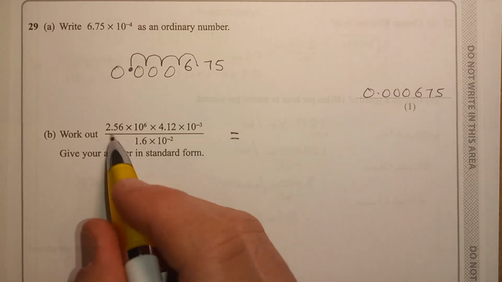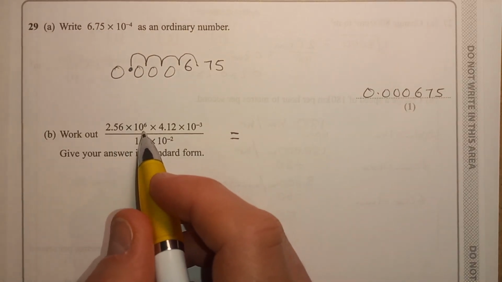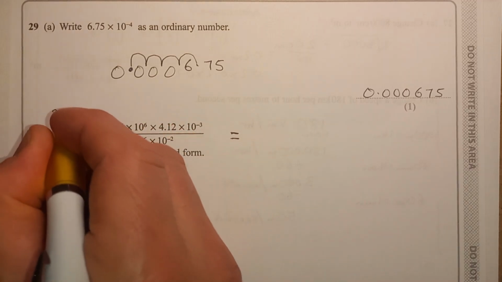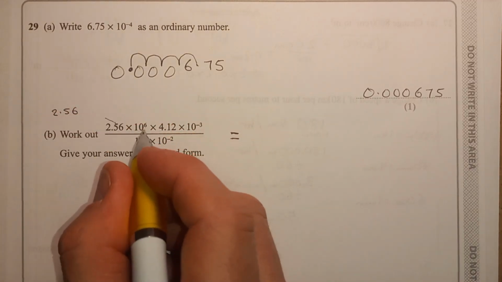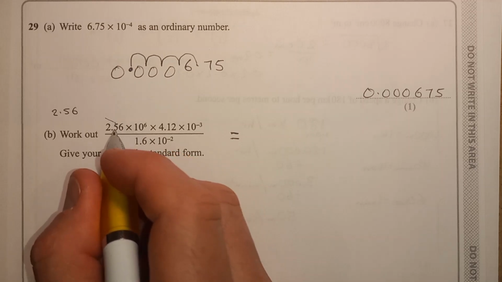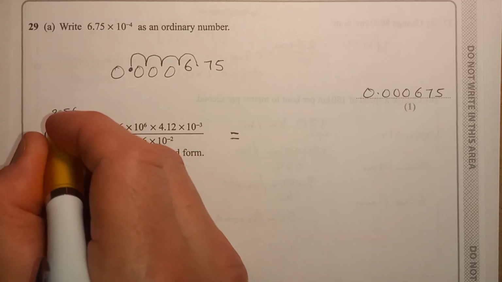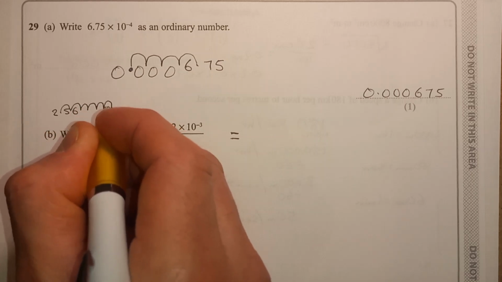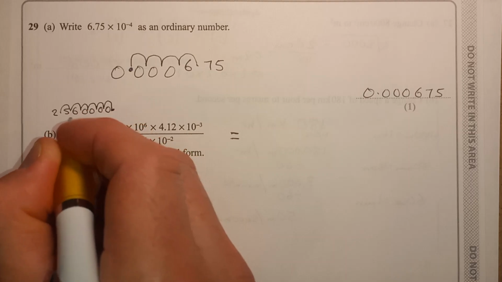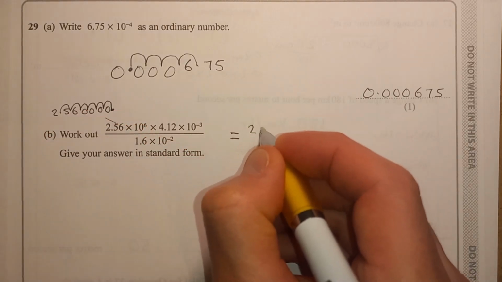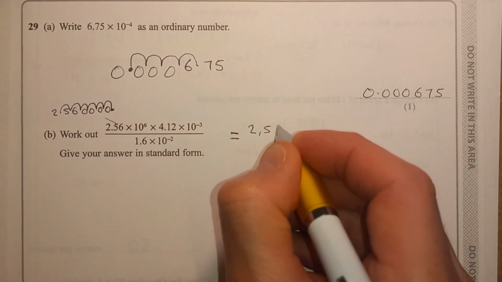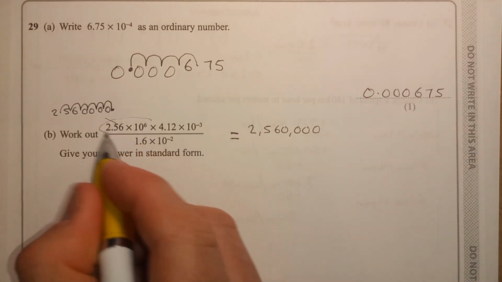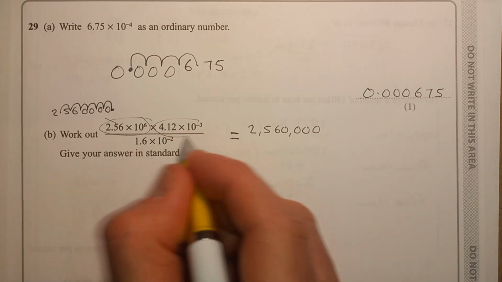Okay, so 2.56 times 10 to the power 6. So let's do this one here. We're going to move the decimal point 6 places to the right because it's a positive number. So 1, 2, 3, 4, 5, 6. So we then fill all of these in with zeros. So we've got 2,560,000. Okay, that's for this bit here.